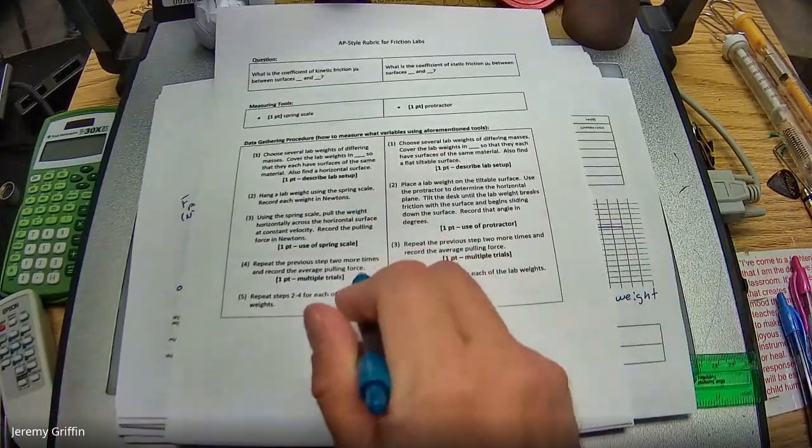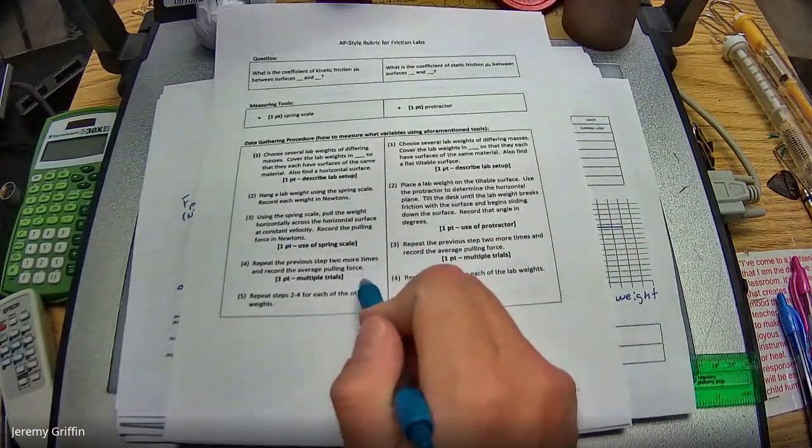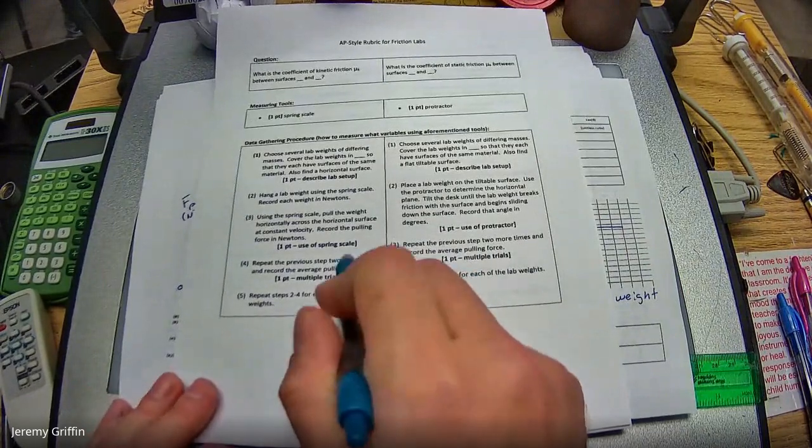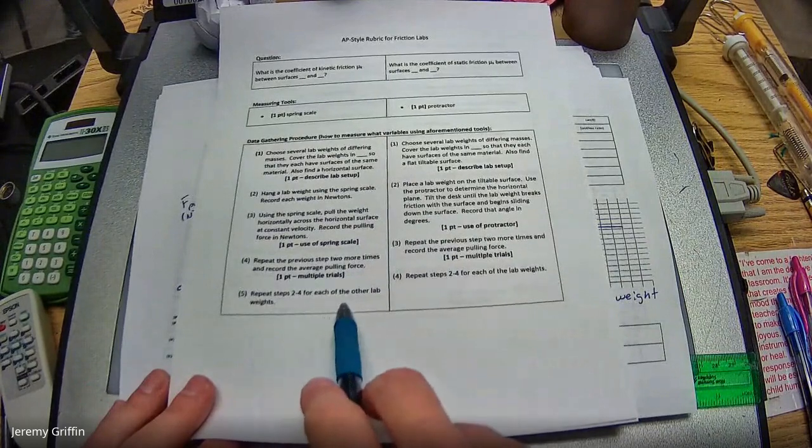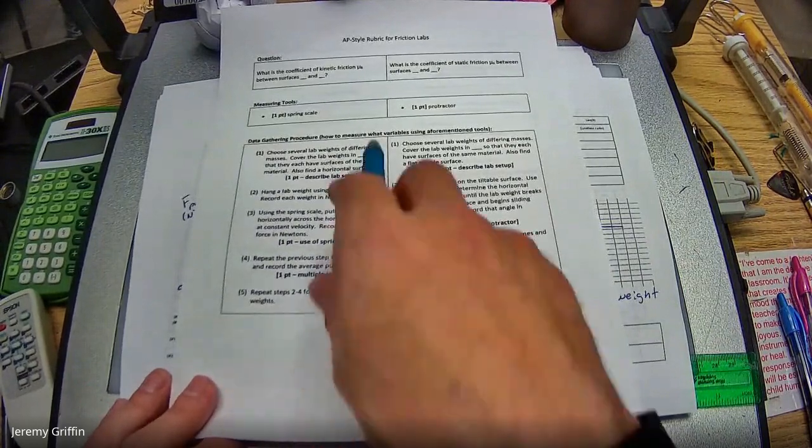But you guys know for your AP write-up in May, this is going to be worth a point somewhere, right? Okay. So multiple trials, that's worth a point. And then finally, repeat the previous steps using the other lab weights. Okay. So that's how you're going to gather the data.